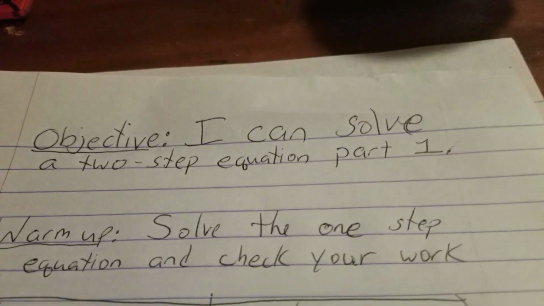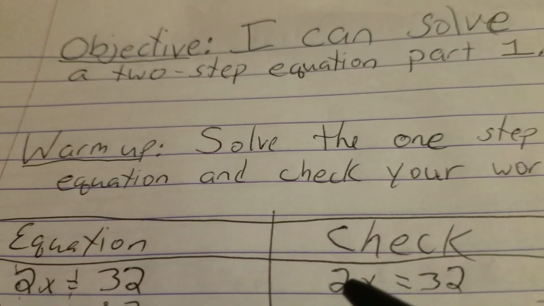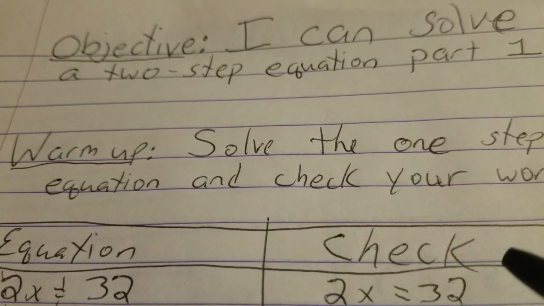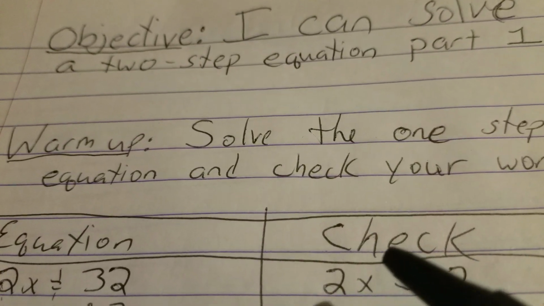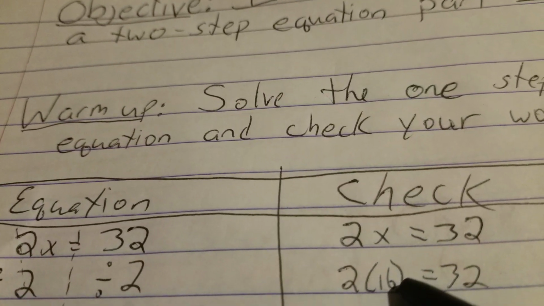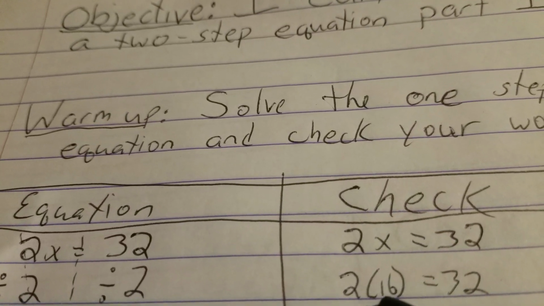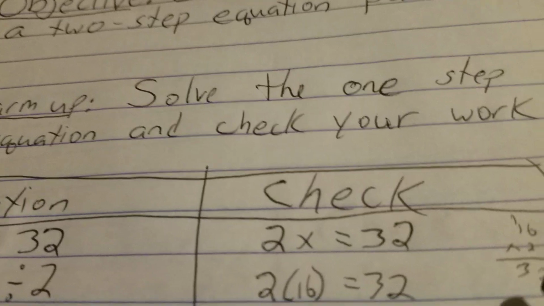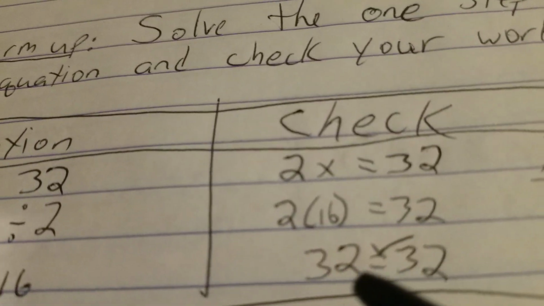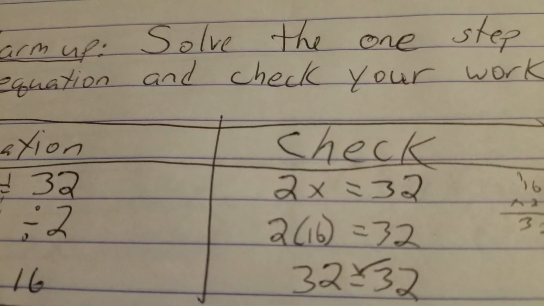Now the check, a lot of us are still asking, how do I check my work? We start out with the equation, the exact same way it was written, 2x equals 32. But this time, we know the answer, at least we think we do, so we're checking it. Instead of the x, we're going to substitute in the answer we think, which is 16. Notice the 16 is in parentheses, because that helps us remember we're going to multiply. So over here, I did a little bit of legwork and multiplied 16 by 2 and got 32. Which shows me in my check, 32 equals 32. Check mark, we are all good.